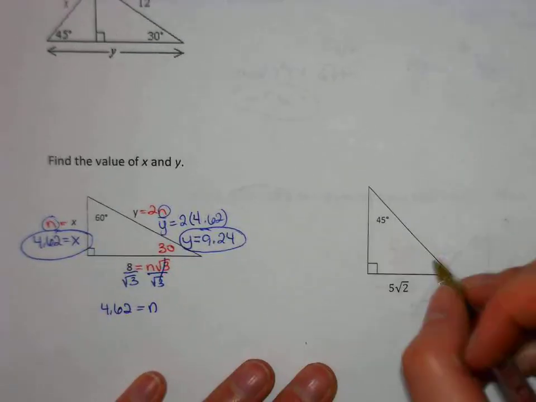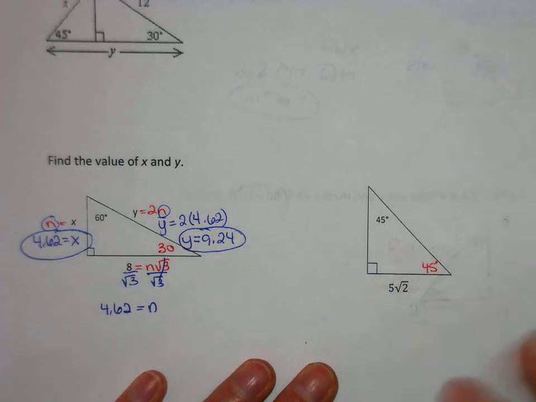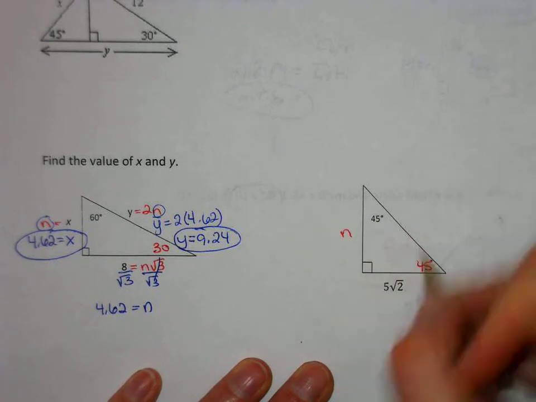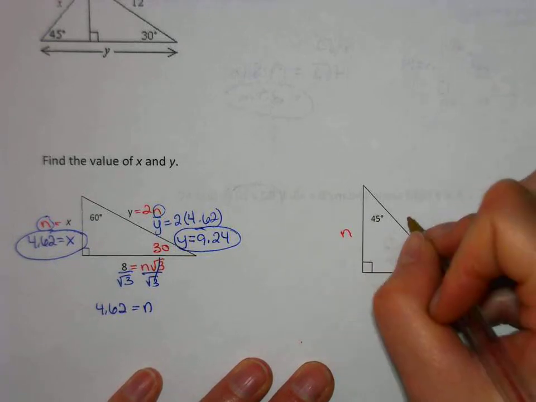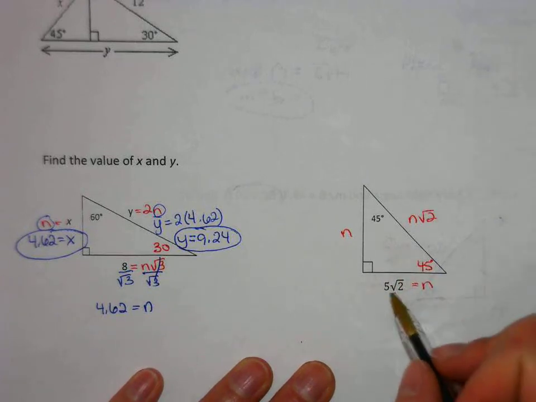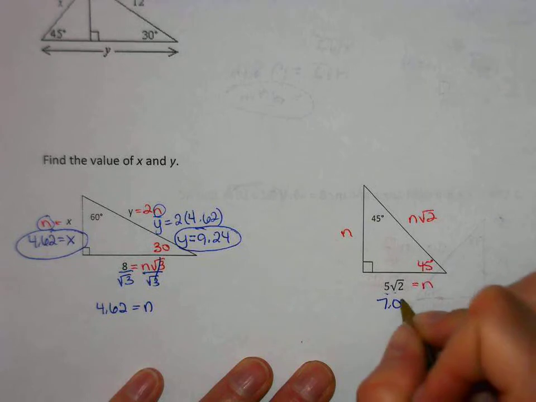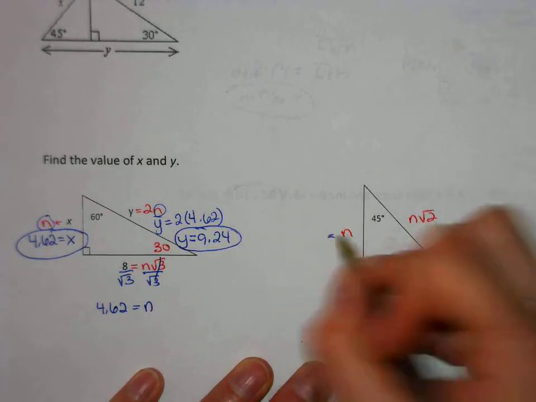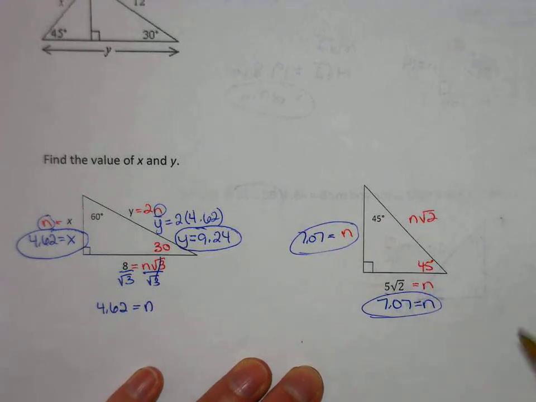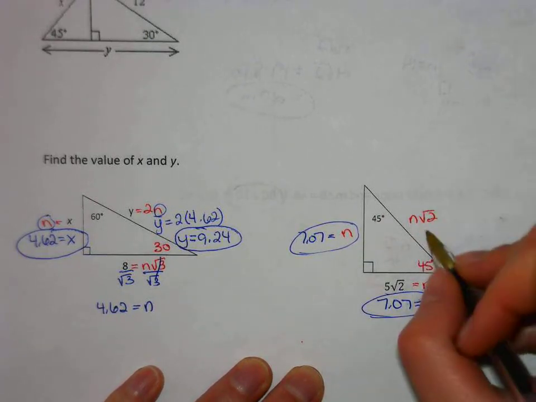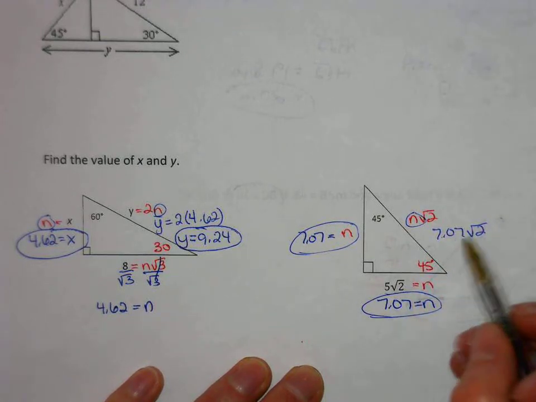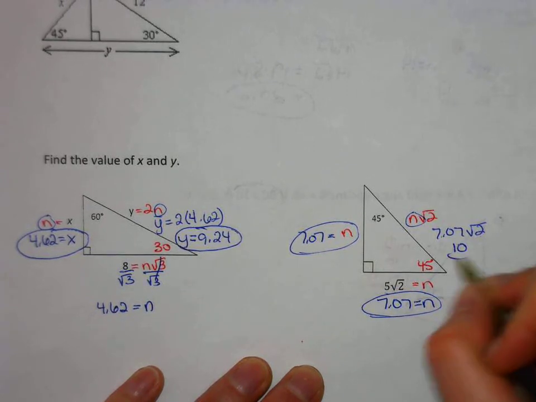Last triangle, we have a 45, 45, 90 triangle. Across from our 45s, we have n. Across from our 90 degrees is n square root of 2. So, first thing first, I know that 5 square root of 2 equals 7.07. So I know both of my legs are 7.07. So to find my hypotenuse, I plug in 7.07 for n, and 7.07 times the square root of 2 is 10.